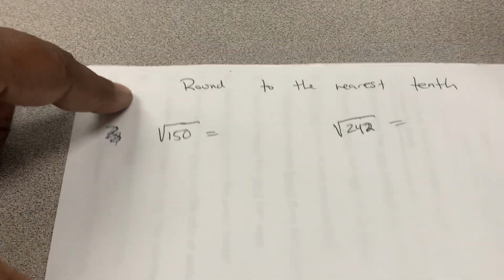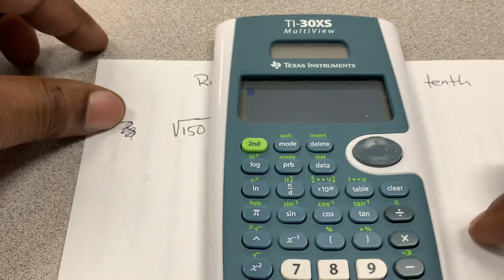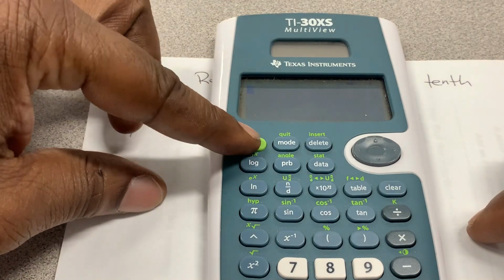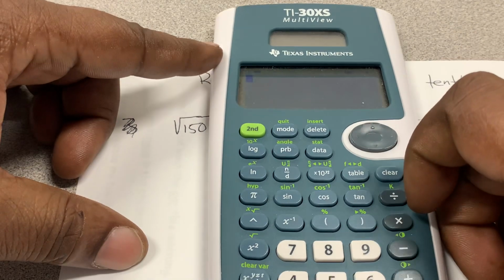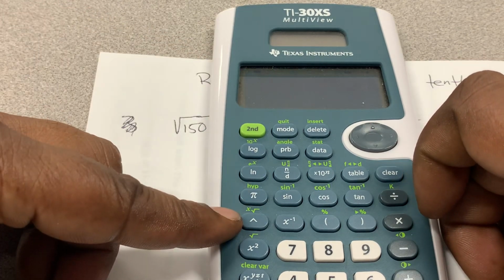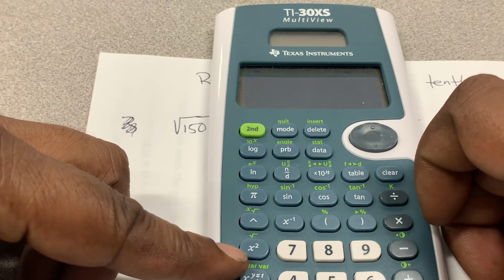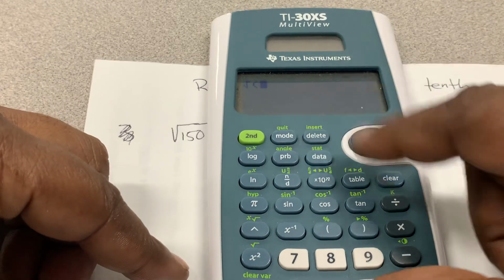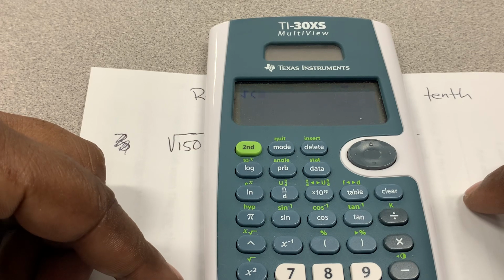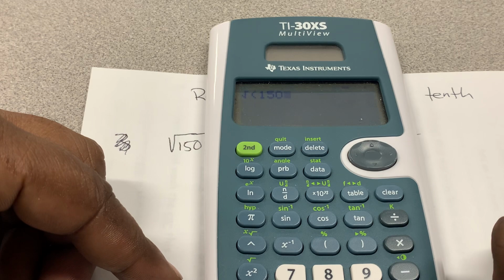So what I want you to do here, when you have this calculator, is press this second button, and then you'll see up here it's on. Then all these green buttons will be activated. You see the square root button here? We're gonna press the button that is under it. So this is the x squared. Once I do that, I have a square root, okay? Now I can put the 150, and then I'm gonna press enter.